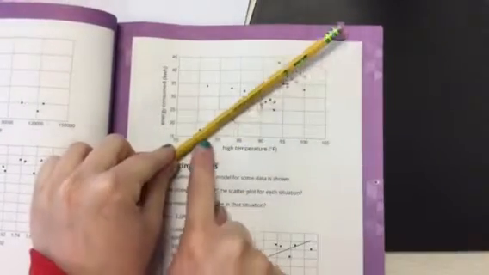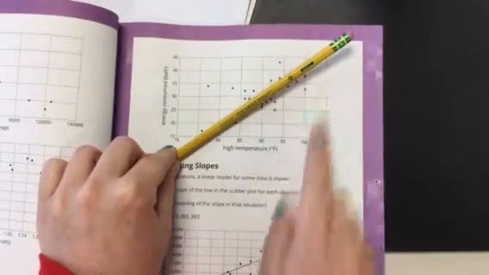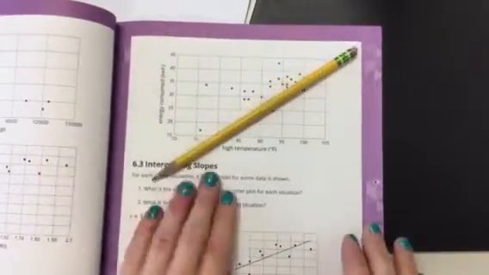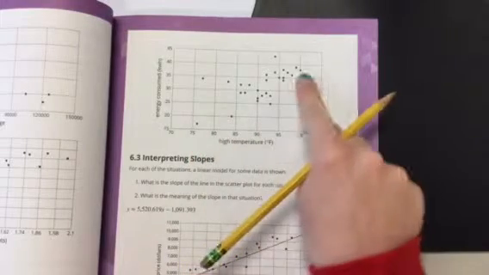We see that as the temperature is increasing, the amount of energy consumed is also increasing. So even though this doesn't seem to have as strong of a positive correlation as maybe this one did, it does still have a positive association. We just call this a weaker positive association, okay?